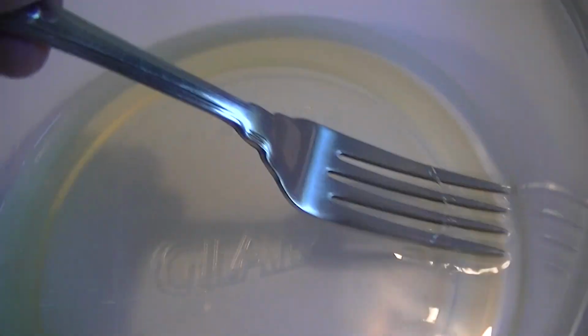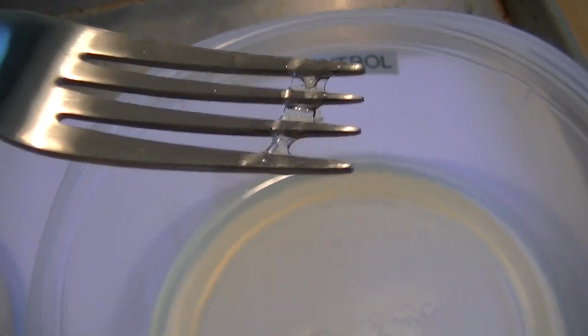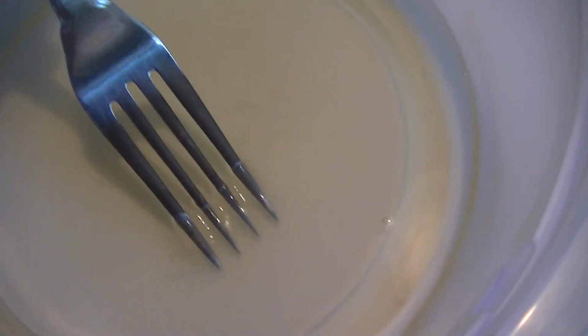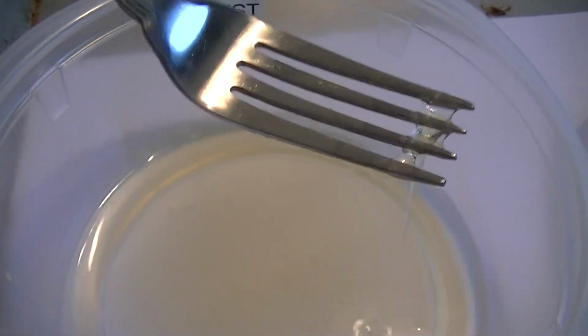And this is what it was like before we actually started the experiment: both containers were very runny. You see that this one's much thicker.